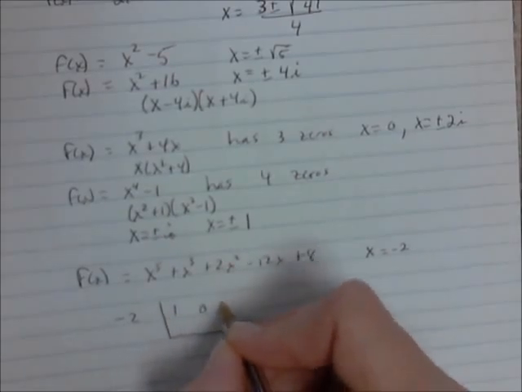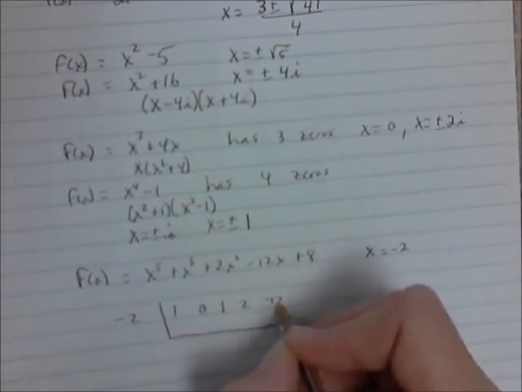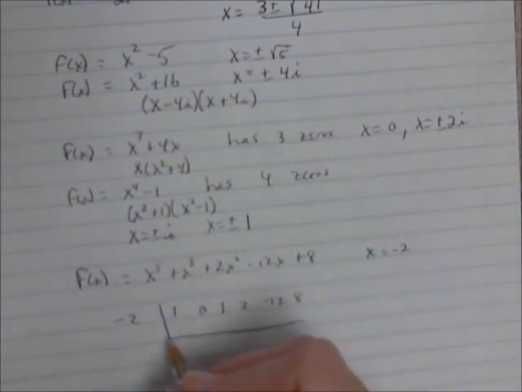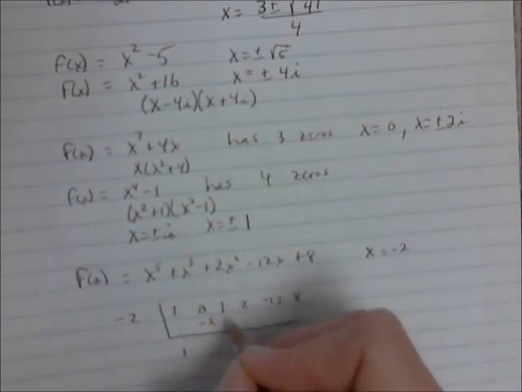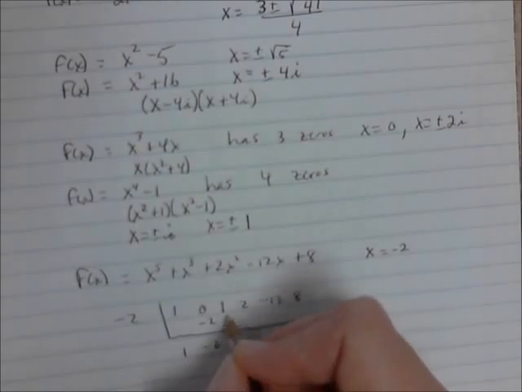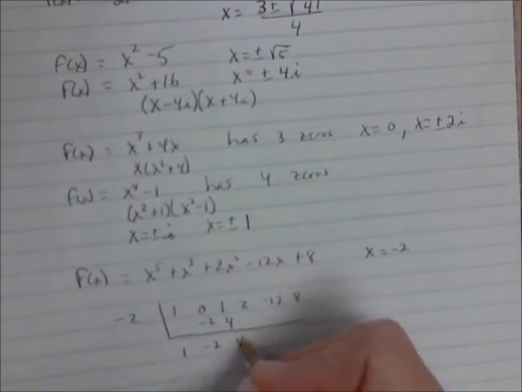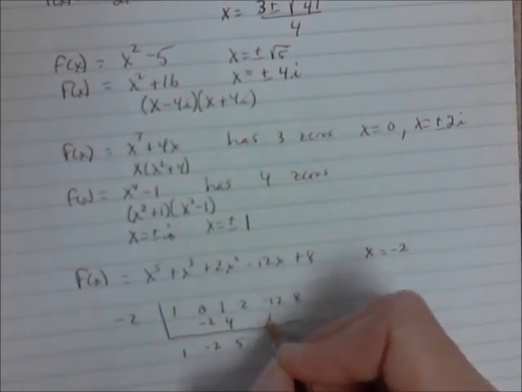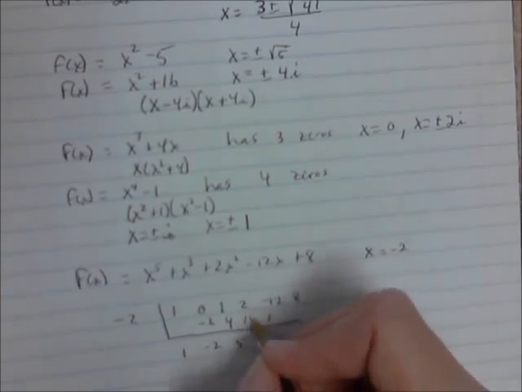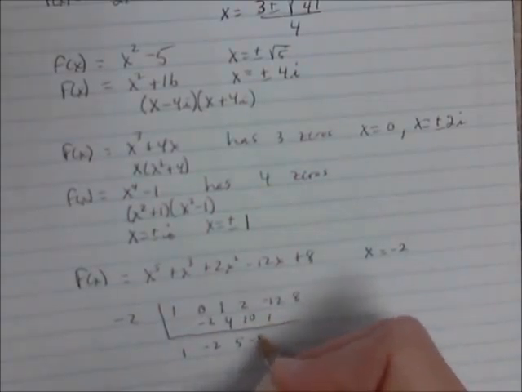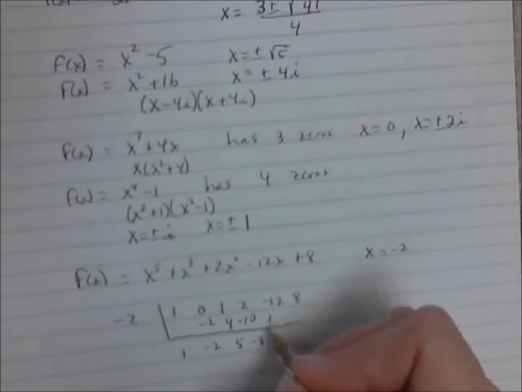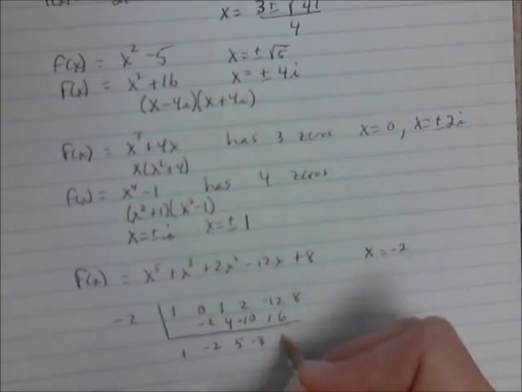1, 0, 1, 2, -12, and 8. And going through the synthetic division, this is a -10. And then 16.